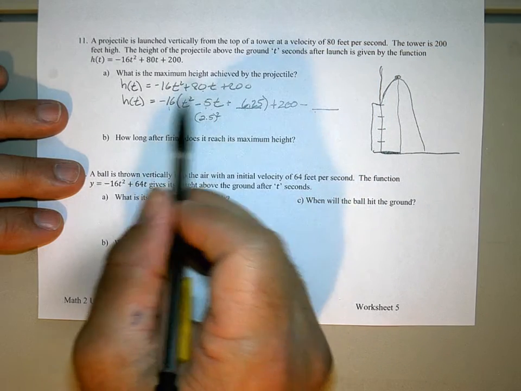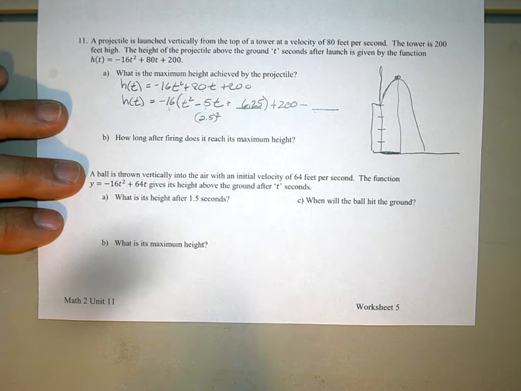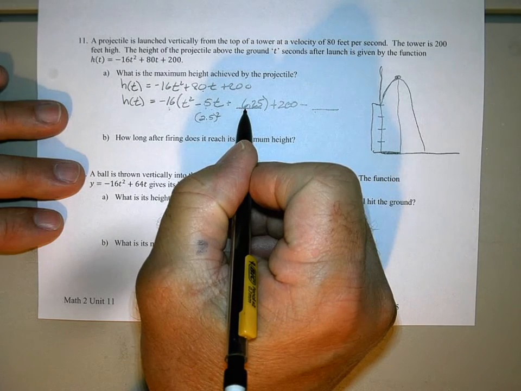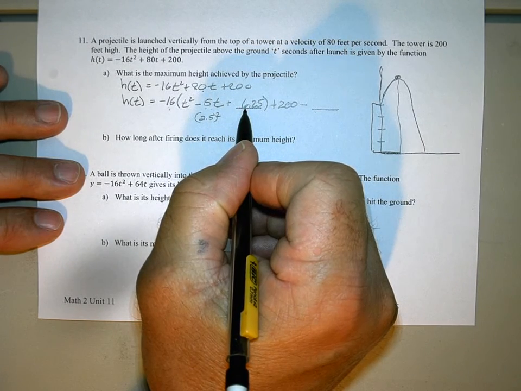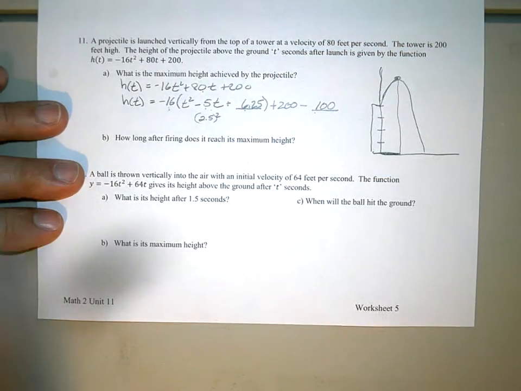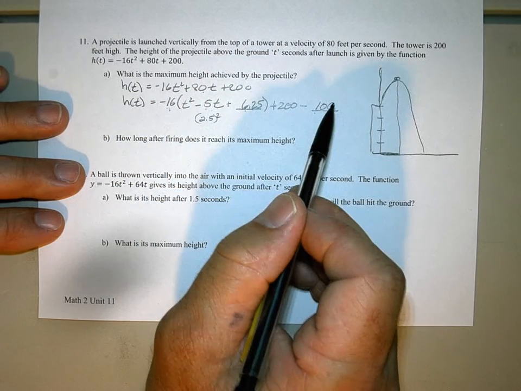If we were to distribute that negative 16 back in, we take 6.25 and multiply it times negative 16, and we get negative 100.